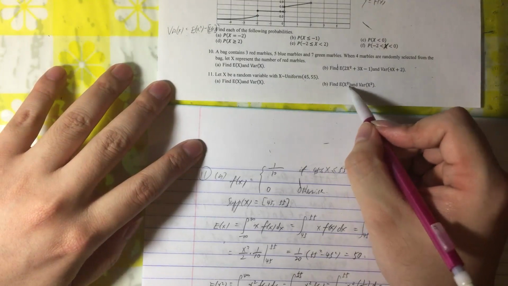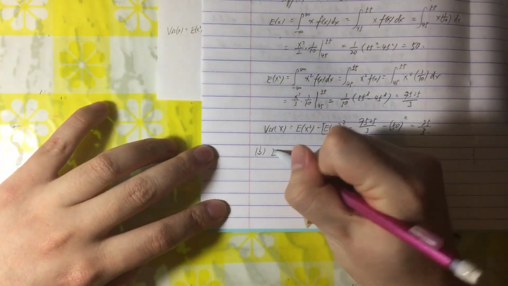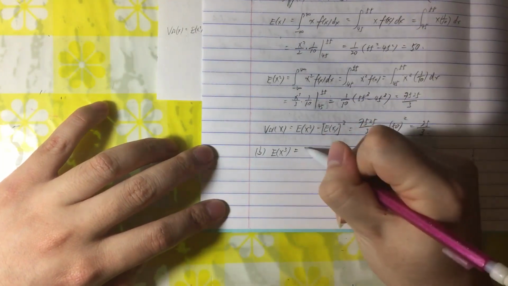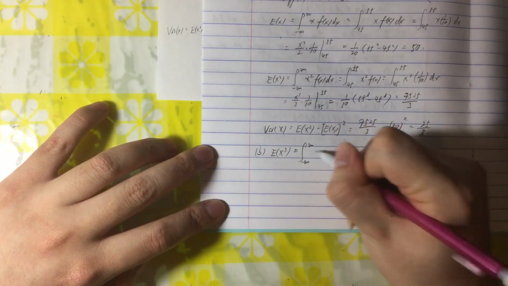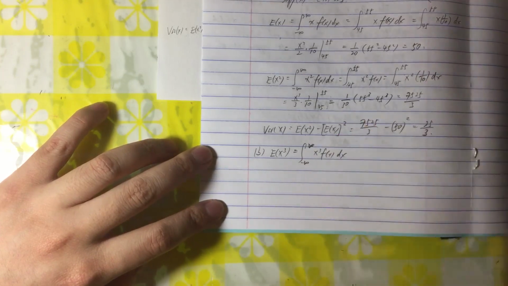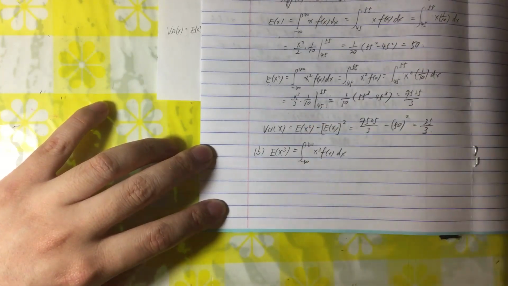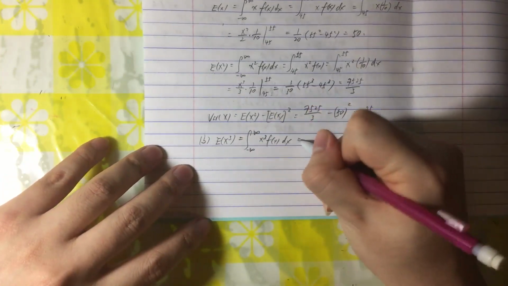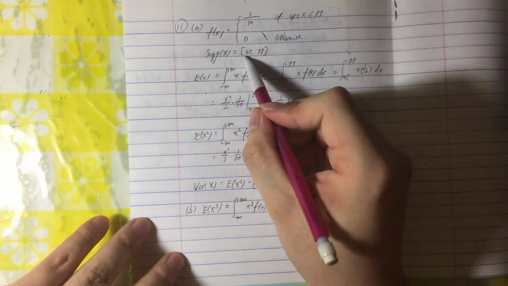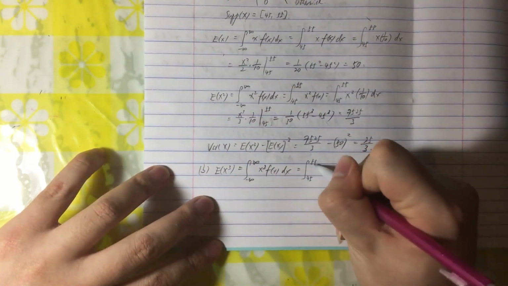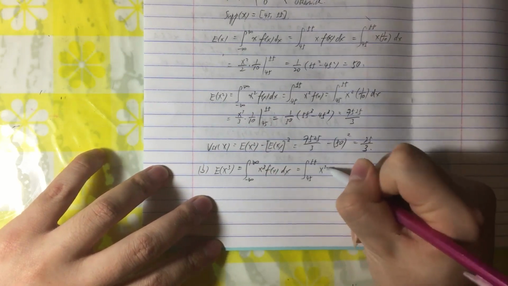Part B. Find the expected value of x cubed. That's the integral from negative infinity to infinity of x cubed times f of x dx. The support of x is from 45 to 55, so take the integral from 45 to 55 of x cubed times 1 over 10.